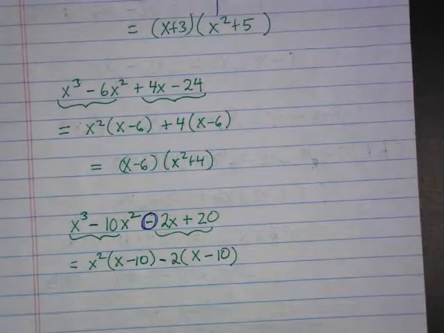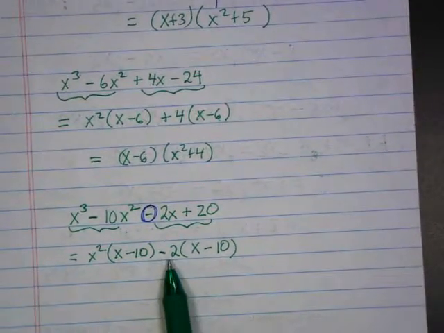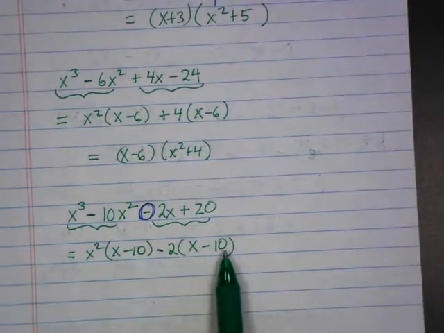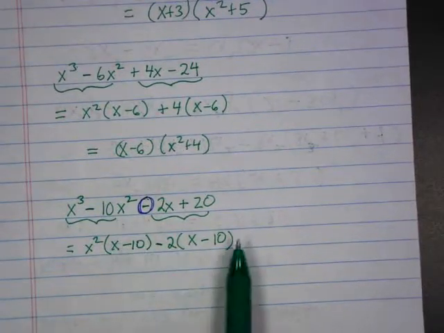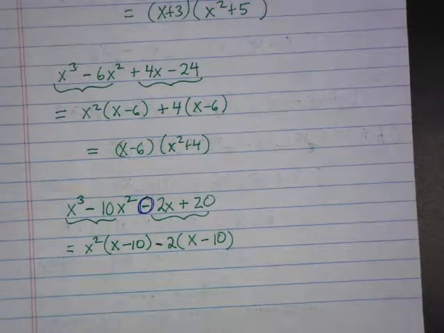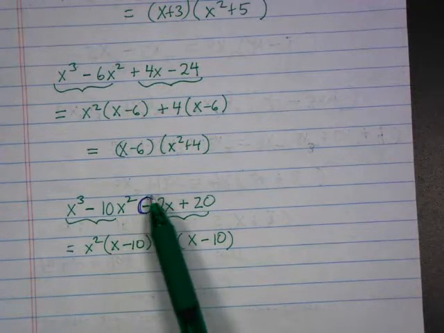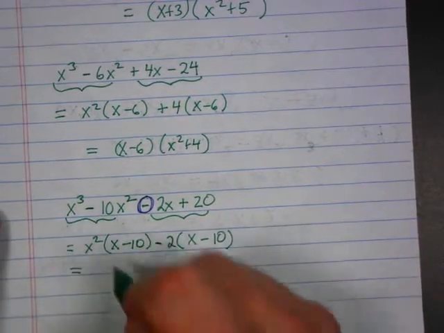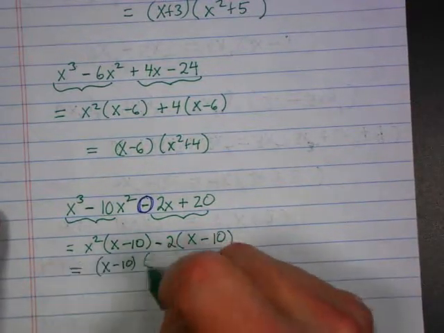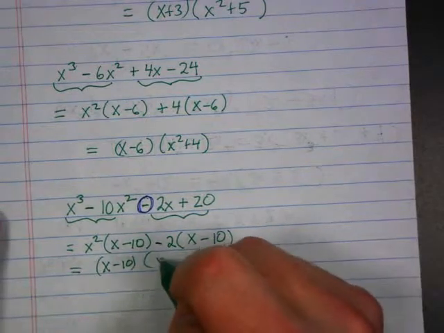And that's probably the single biggest mistake people will make. They'll remember to write the minus 2 here, but then they'll write x plus 10 in there. And then they've got a problem because their parentheses are not exactly the same. Negative 2 and negative 10 multiplied together gives a positive 20. When I put a minus right there, they'll forget that that one's got to be a minus. All right, so I take out the x minus 10. Left over? X squared minus 2.